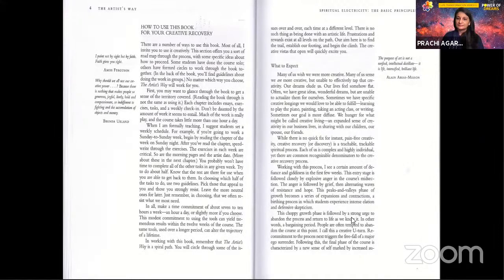Sometimes our goal is more diffuse. We hunger for what might be called creative living, an expanded sense of creativity in our business lives, in sharing with our children, our spouse, our friends. While there is no quick fix for instant, pain-free creativity, creative recovery, or discovery, is a teachable, trackable spiritual process. Each of us is complex and highly individual, yet there are common, recognizable denominators to the creative recovery process.